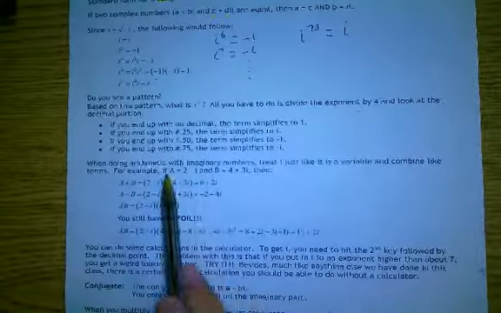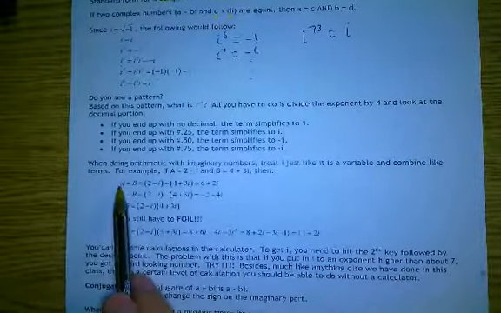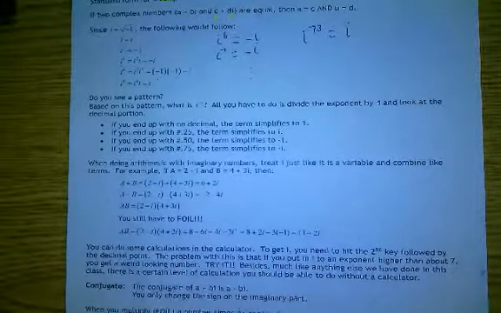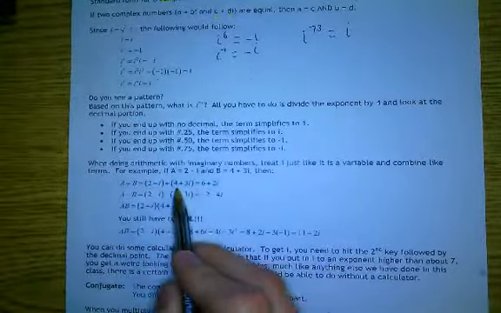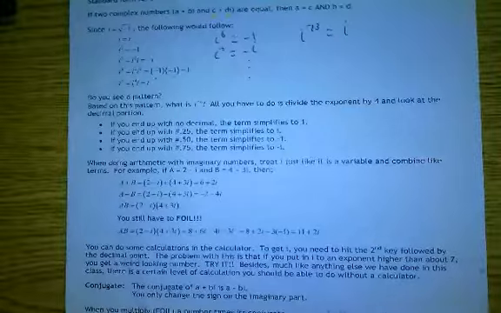And you're going to treat it as a variable, and you're just going to combine like terms. For example, we're going to pretend that a is 2 minus i, and b is 4 plus 3i. So if I'm doing a plus b, that's 2 minus i plus 4 plus 3i. You're going to treat it just as variables, so you're combining like terms. 2 plus 4 is 6. Negative i plus 3i is 2i. So your response is 6 plus 2i.